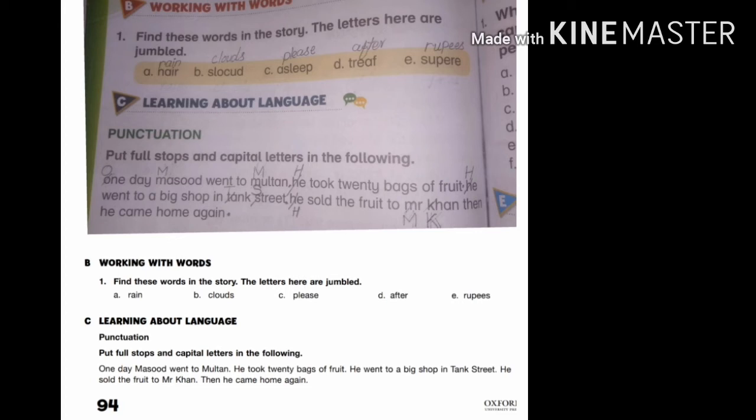Number C, learning about language. Punctuation. Put full stops and capital letters in the following. Now you have to find out punctuation mistakes from this paragraph and write it in the correct way. Always remember that we use a capital letter to write the names of people. We use a capital letter to write the names of places. We use a capital letter at the start of the sentence. And we use a full stop at the end of a sentence.